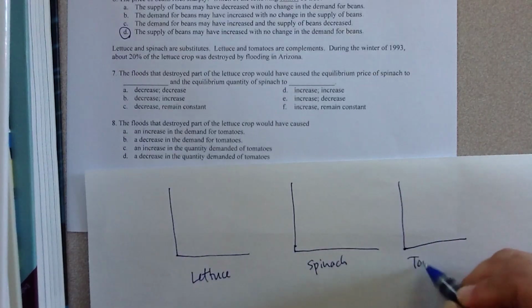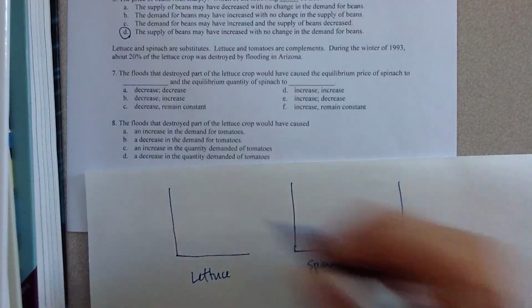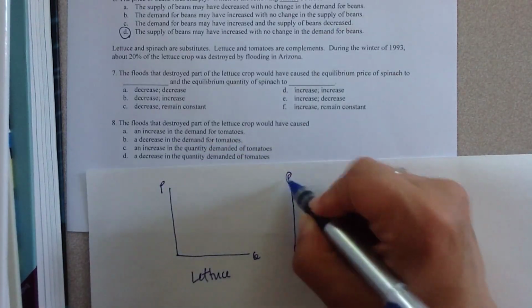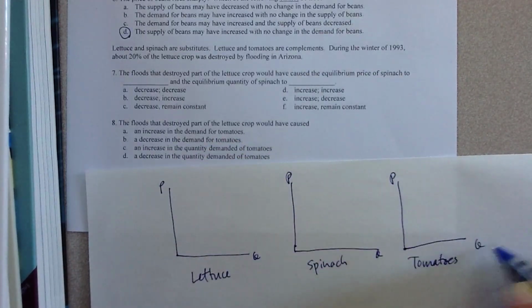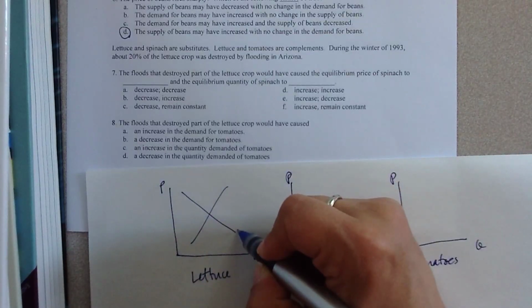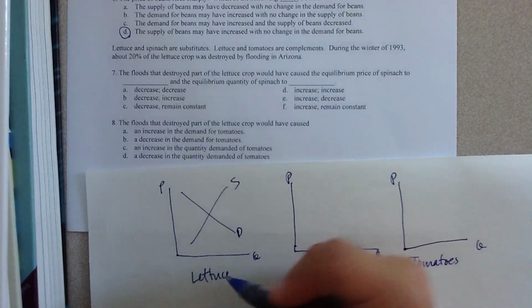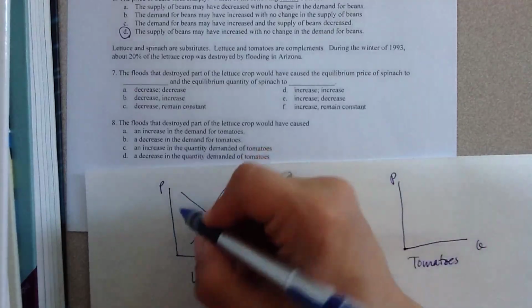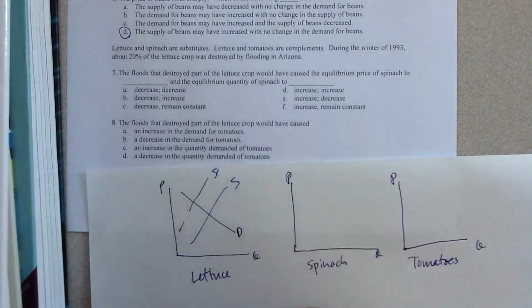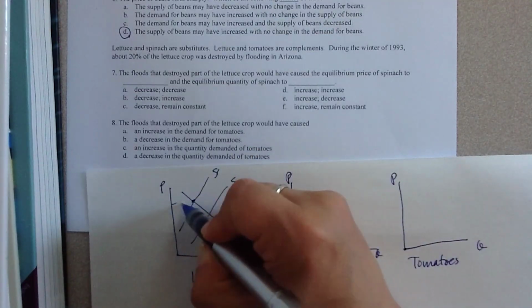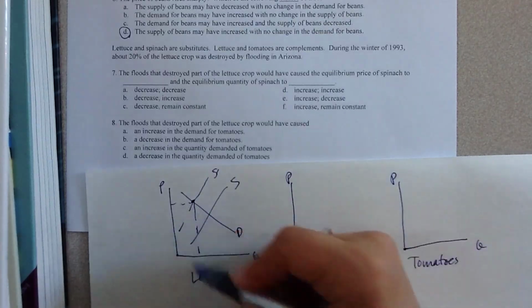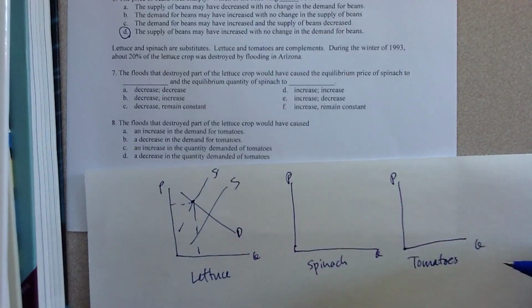Oops, that's kind of messy. So we know what happened with lettuce. Floods destroyed part of the lettuce crop. That was a decrease in supply. So the price of the lettuce increased. And quantity decreased, quantity demanded.